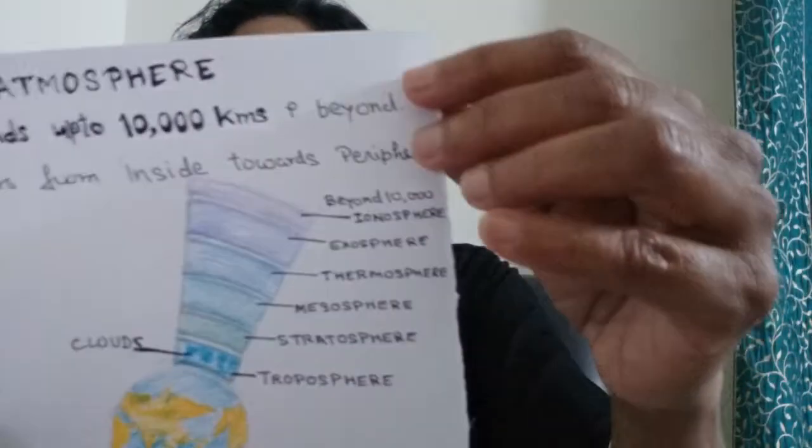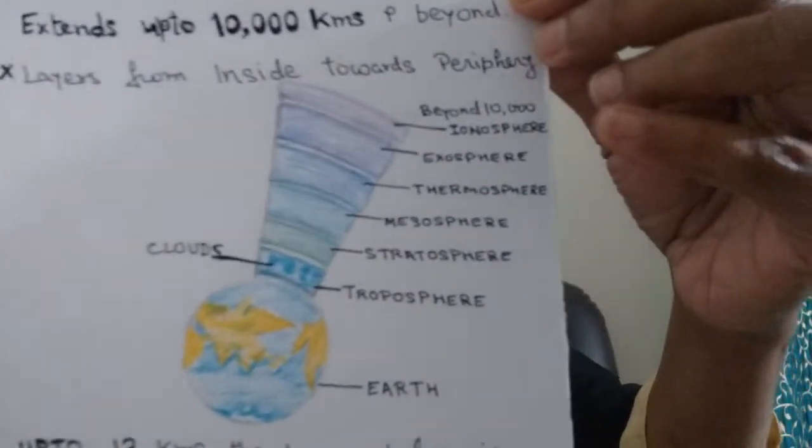And then from 700 to 10,000 kilometers is exosphere, beyond which is ionosphere, where the charged particles called ions are found, and this is the reason it is called ionosphere. Now here all the layers I have explained to you.